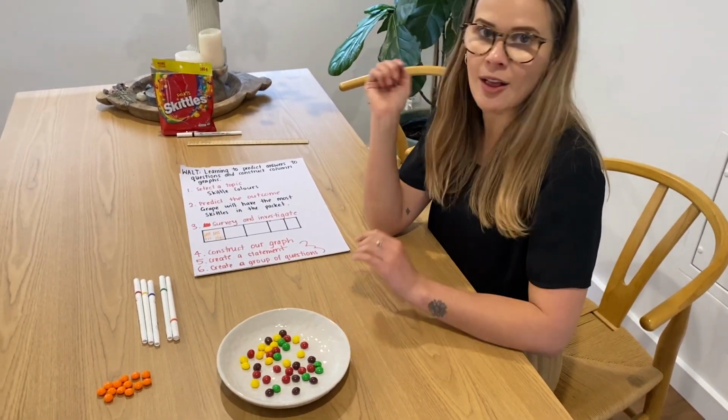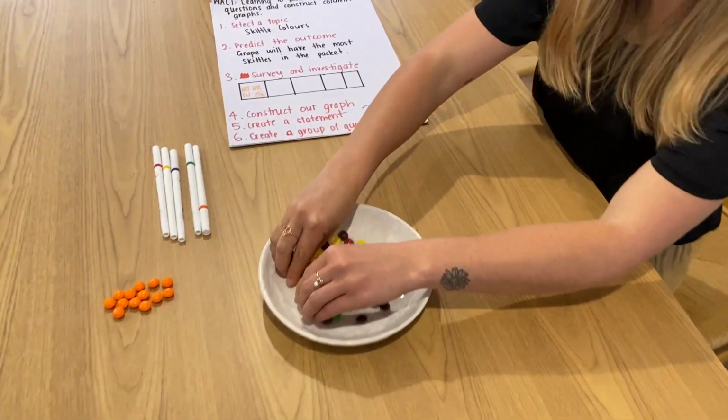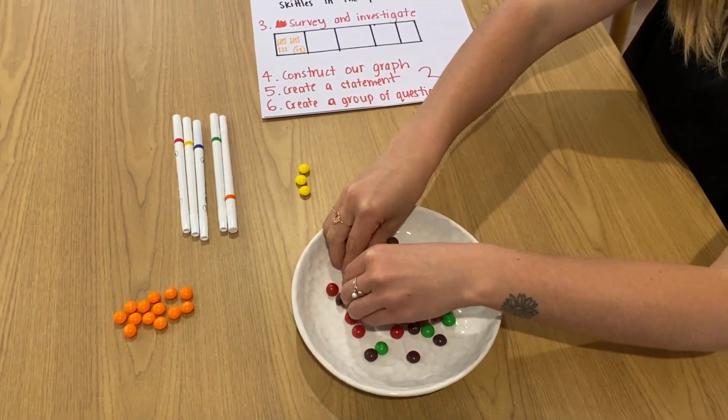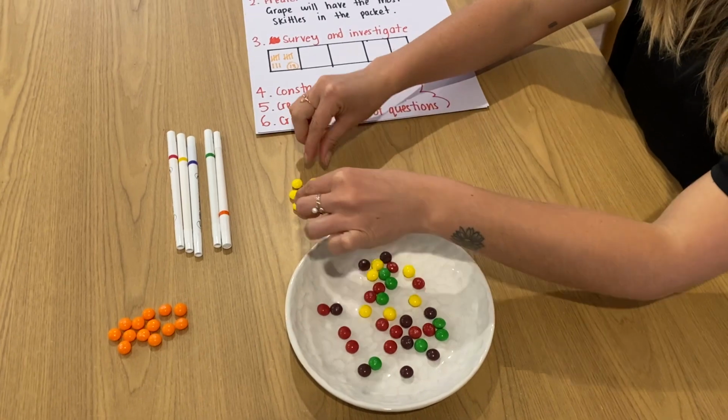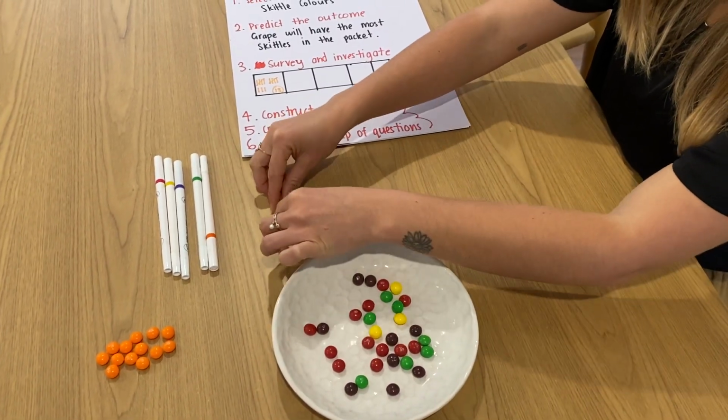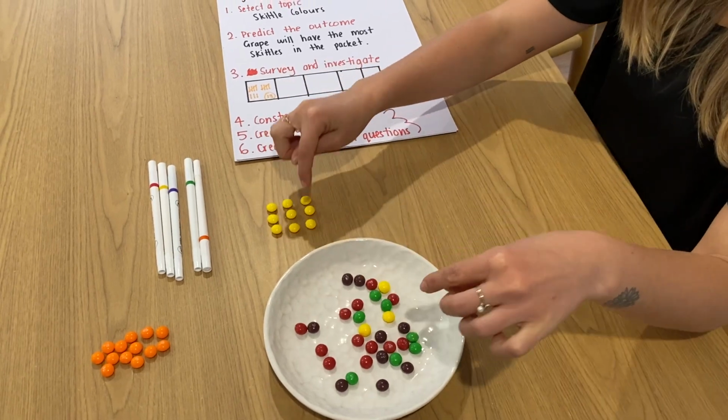Let's go with yellow next. I might count them by 3s this time. 3, 6, count with me, 9. You can see I'm putting them in my little array. 3, 6, 9.